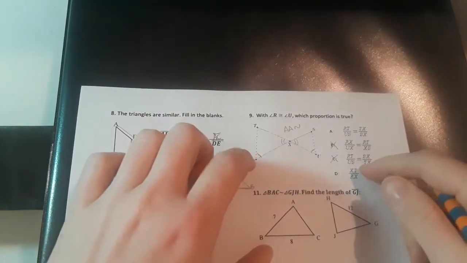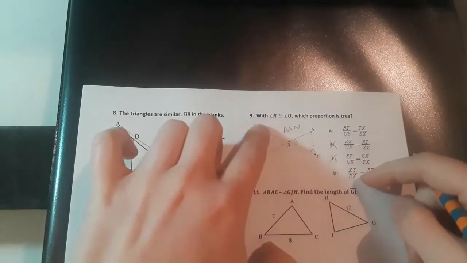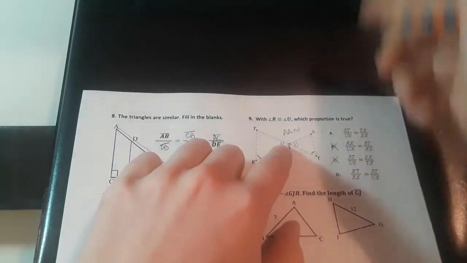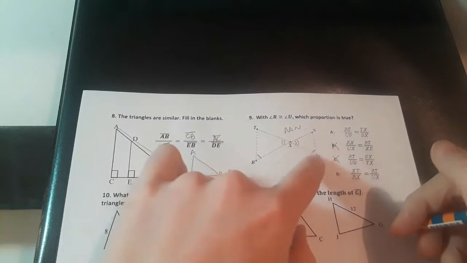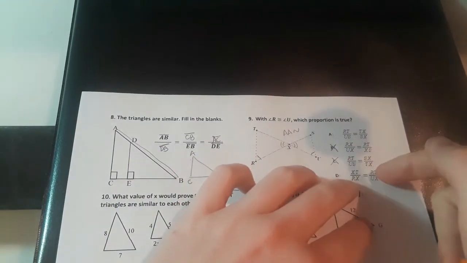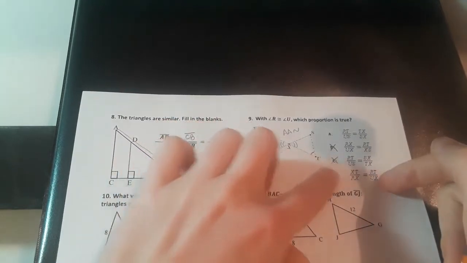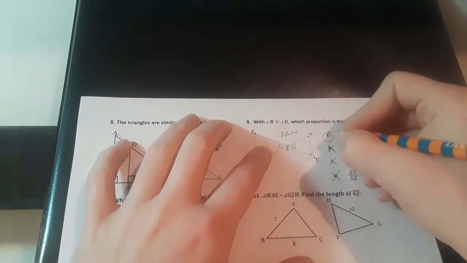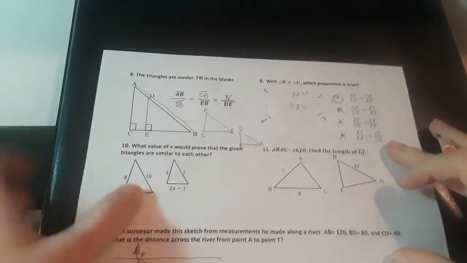And then this one says XT over RX equals RT over UX. That's all really strange because they have three sides in one triangle and then just one in the other, and they don't even correspond. So that one's nonsense. So we've concluded that A is the correct proportion.